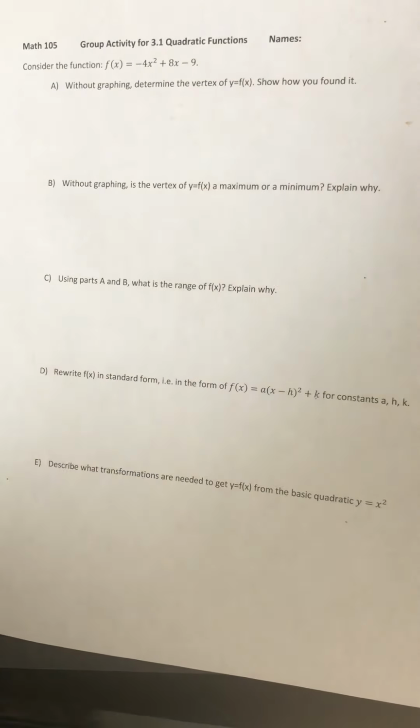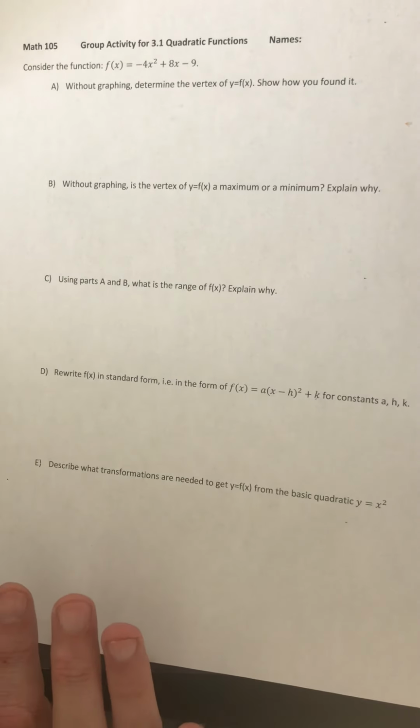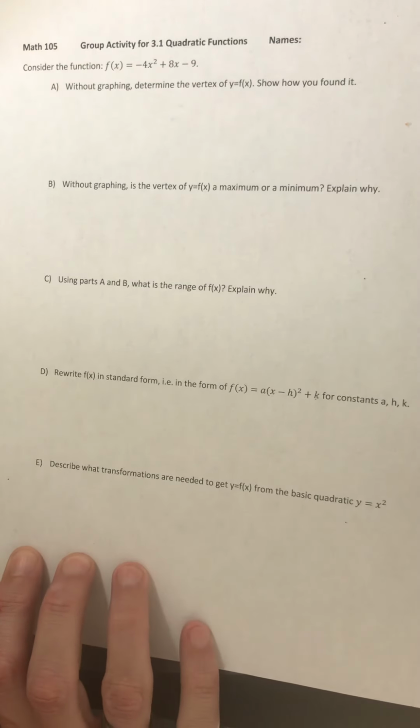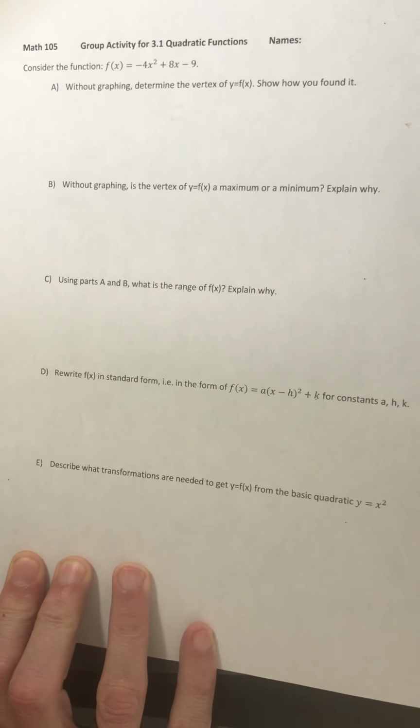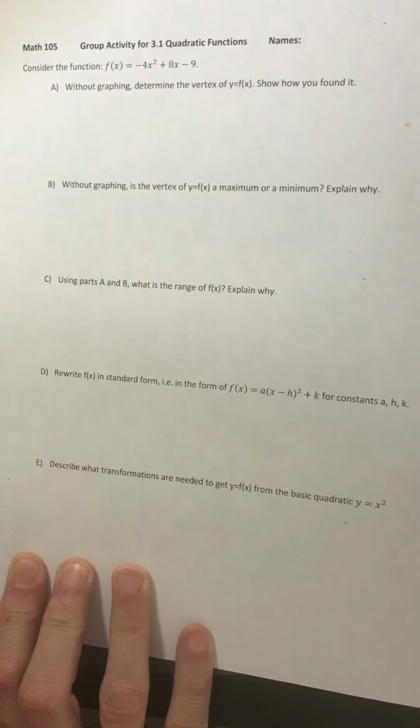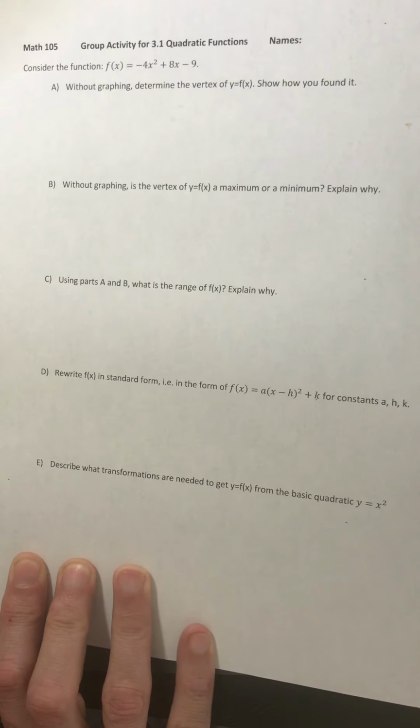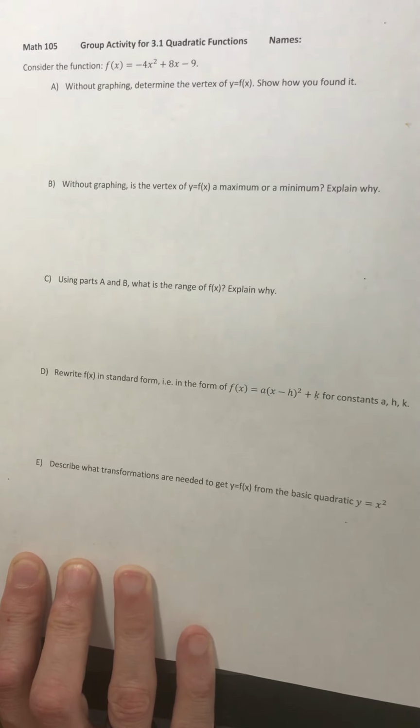Okay, this is a video for Math 105. I plan to work through the group activity for section 3.1. You can find the blank worksheet in the week 9 other materials site, so you might want to work on that first before you watch this, but that's up to you.